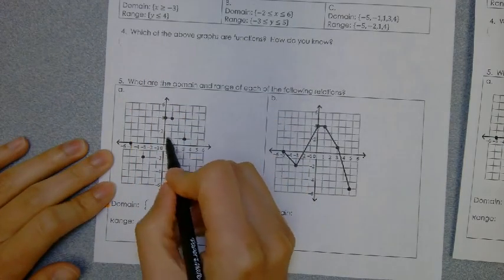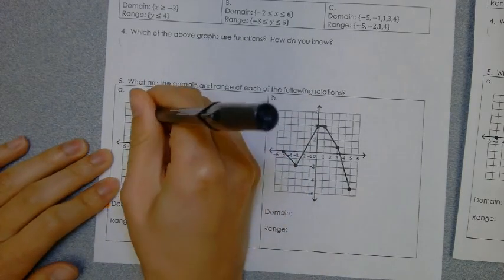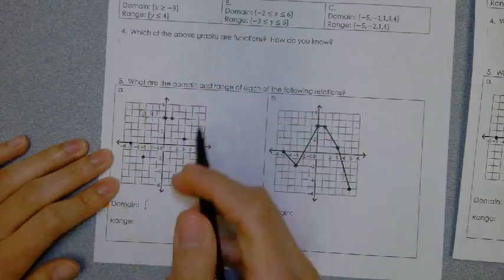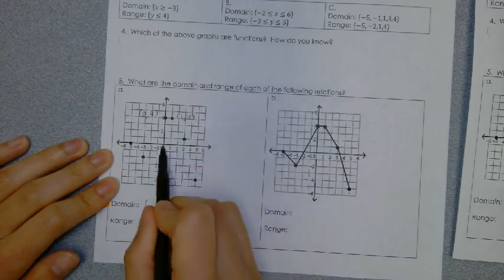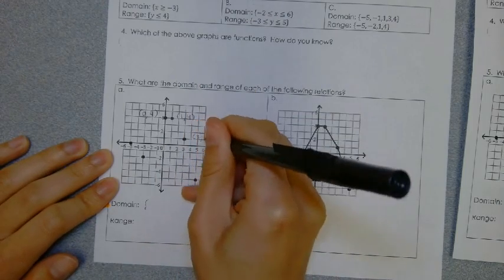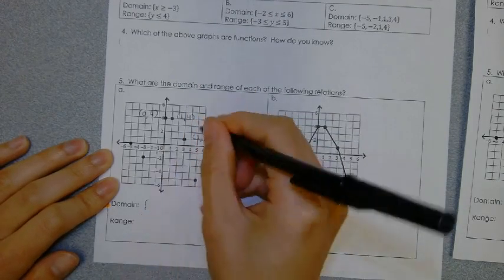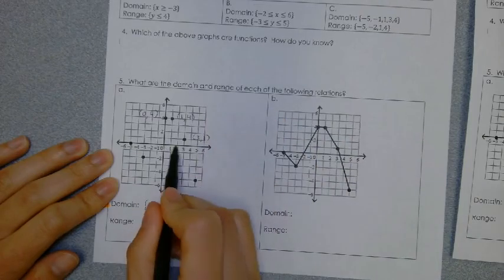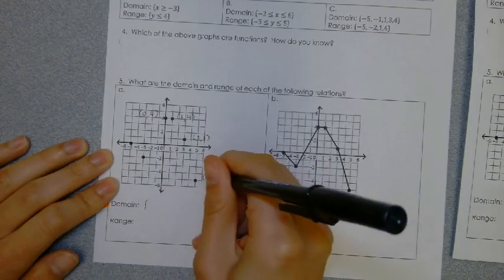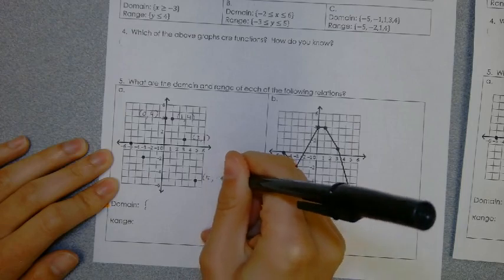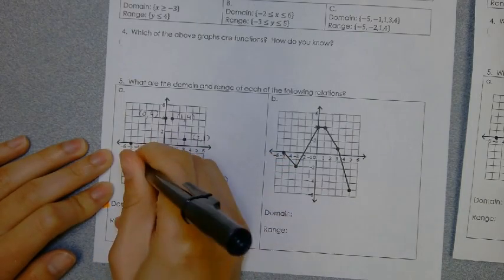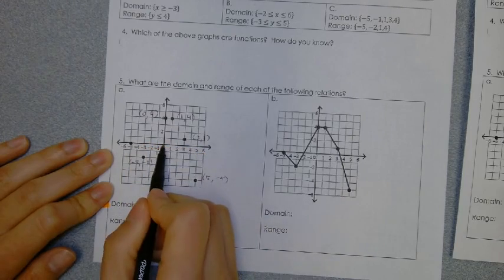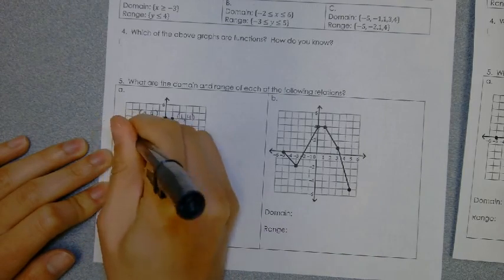This point is at the origin, so that's 0, positive 4, 1, positive 4, 3, positive 1, 5, negative 5, negative 3, negative 2, and negative 5, 0.